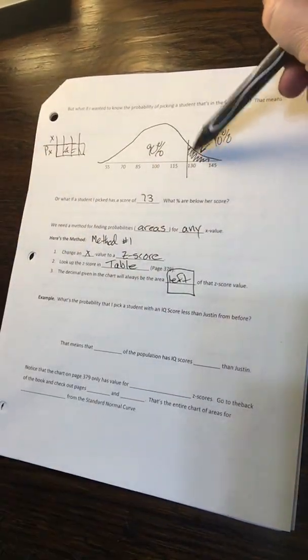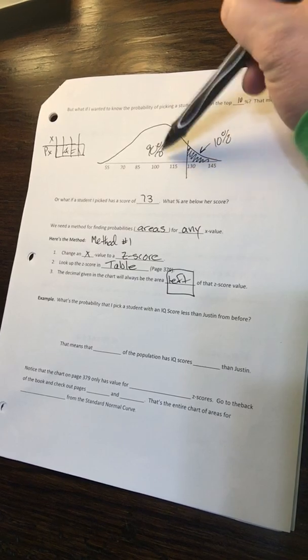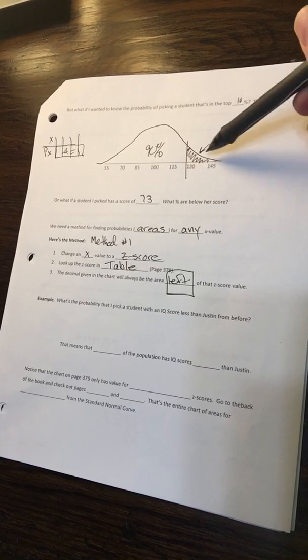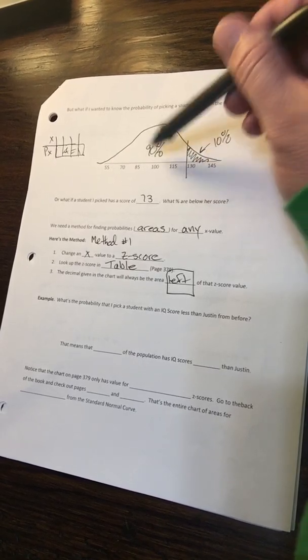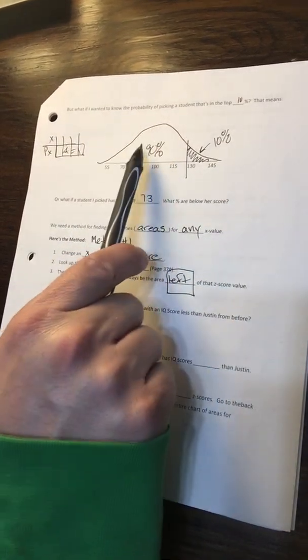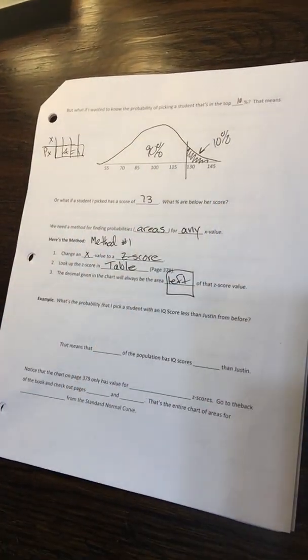It will always be the area to the left. So I wouldn't be able to get this area from this table. I would get this one. And knowing that it adds up to 1, that's how I figured out this was 90. If this is 10, that's 90, right? Well, when we use this chart, we're always going to get the left side. So I would get 90, and then I would know what the 10 is.